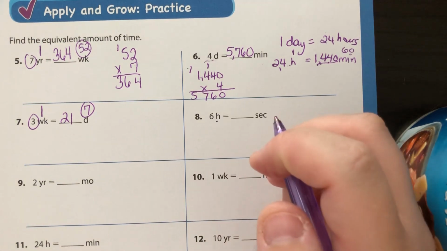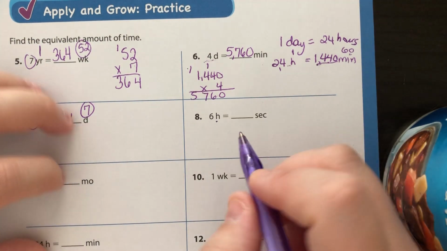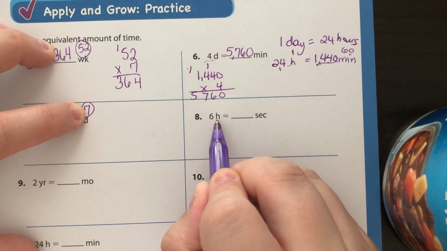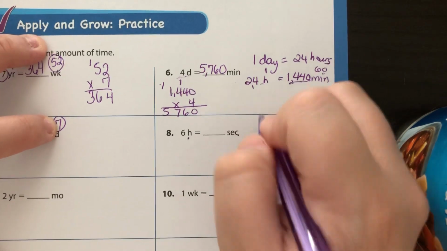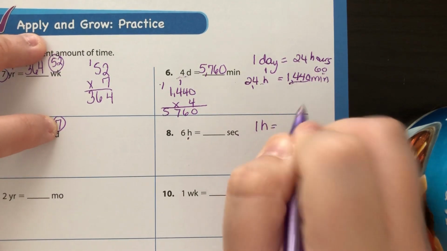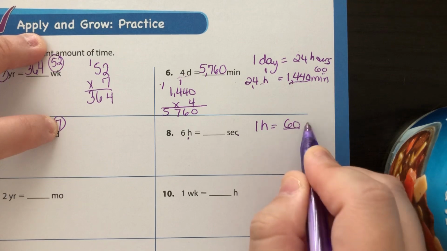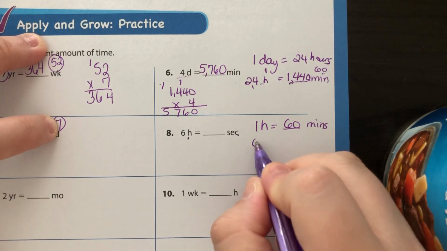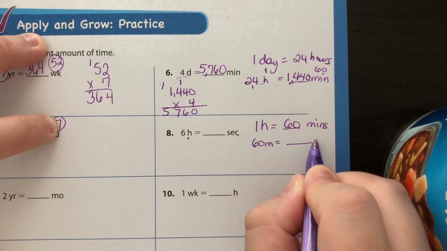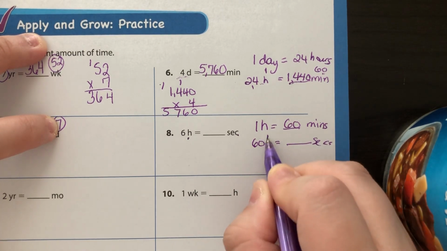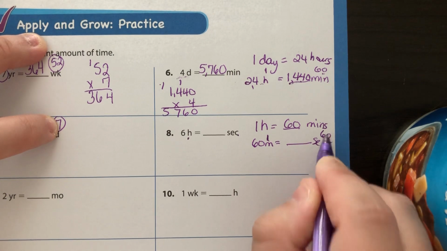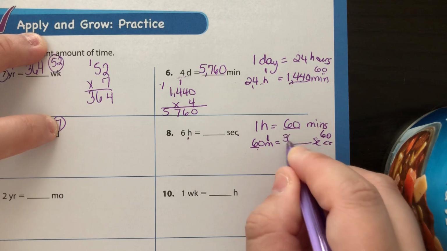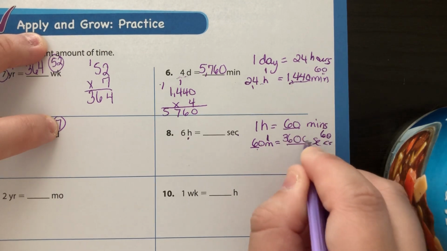Now let's think about this. I first have to go from hours to minutes because that's the next step. I cannot skip from hours to seconds. So first I gotta think about it. 1 hour, there's 60 minutes, correct? So in 60 minutes, how many seconds? Well, in 1 minute, there's 60 seconds. So 60 times 60. I can do that in my head because I know that 6 times 6 is 36, and then I put 2 zeros.